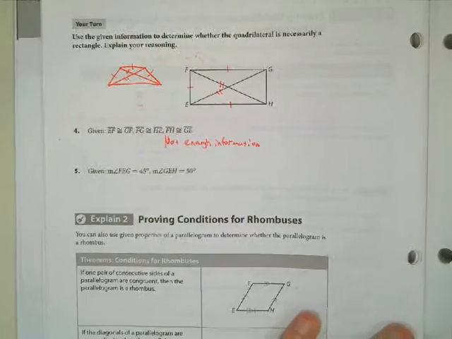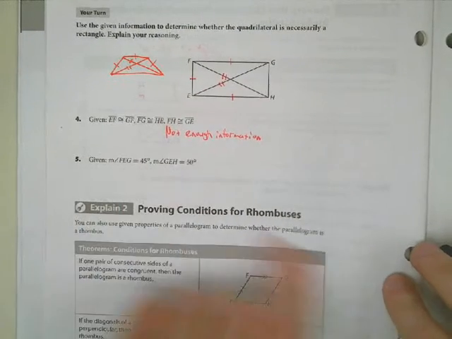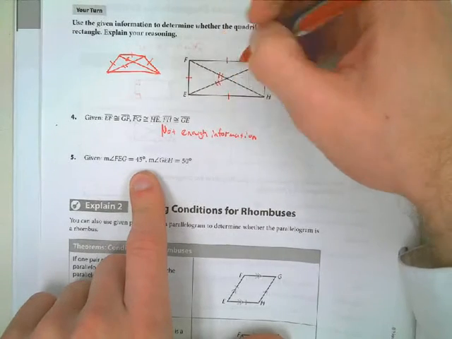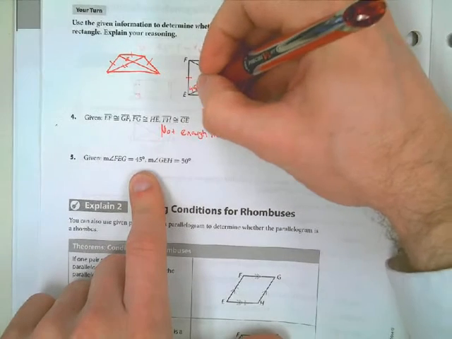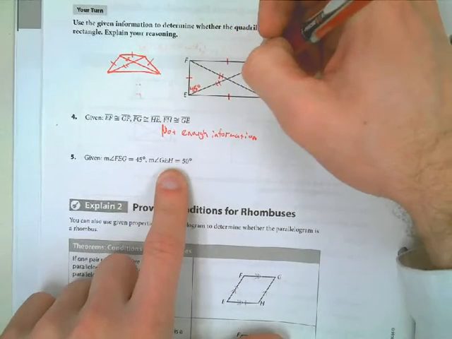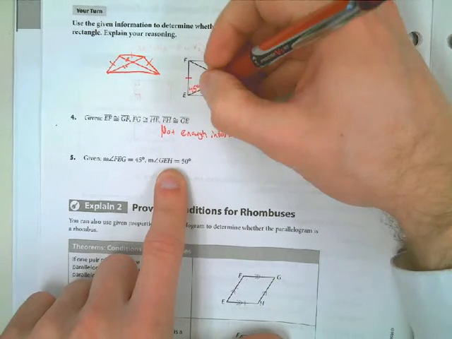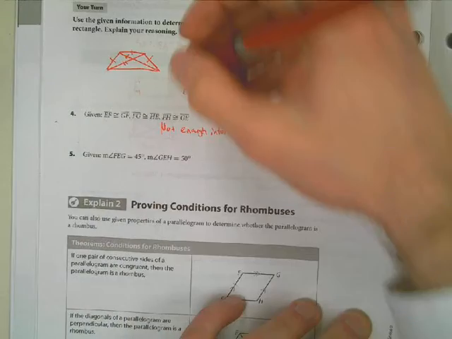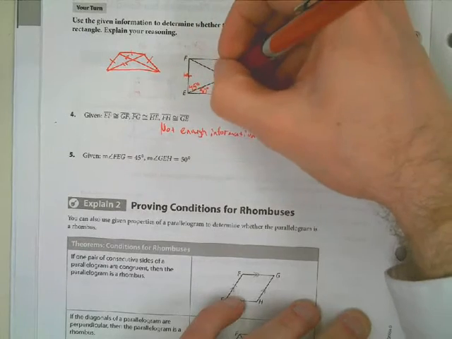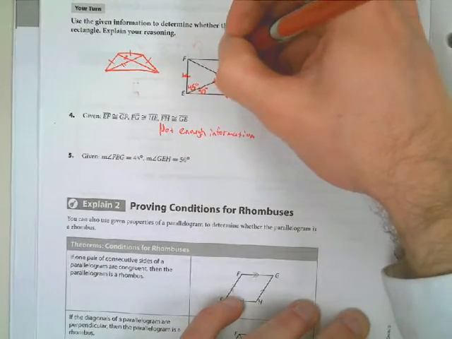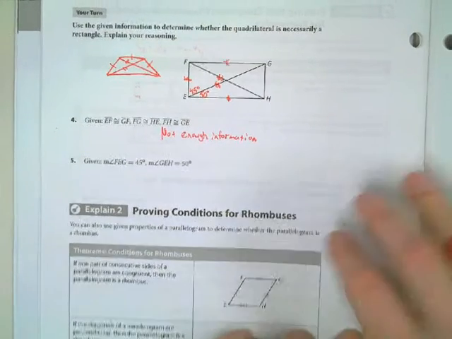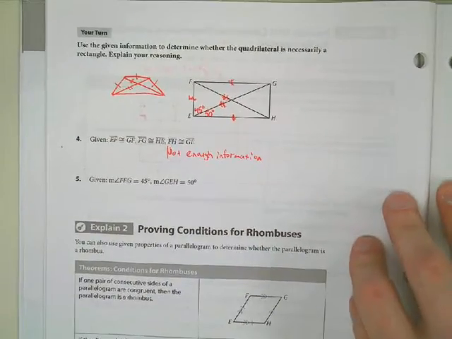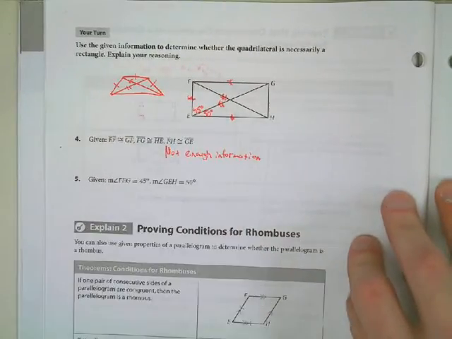So in this next one, we're told that FEG, this angle right here, is 45 degrees, and that GEH is 50 degrees. Okay, so again, we're going to cross out these other pieces of information here now. So all we're given are these two angles right there. Is this quadrilateral necessarily a rectangle, given that information? No. Why can't it be?